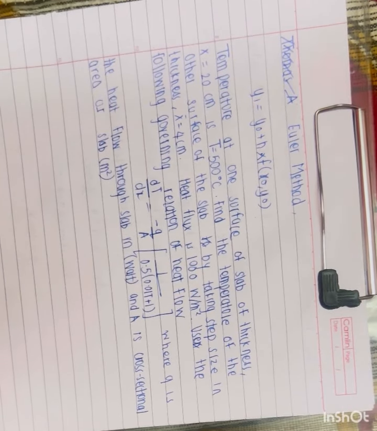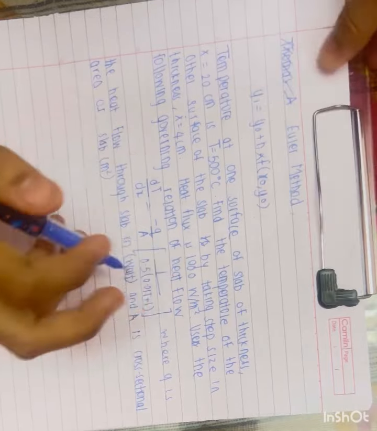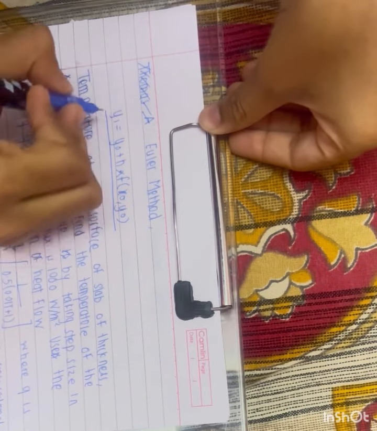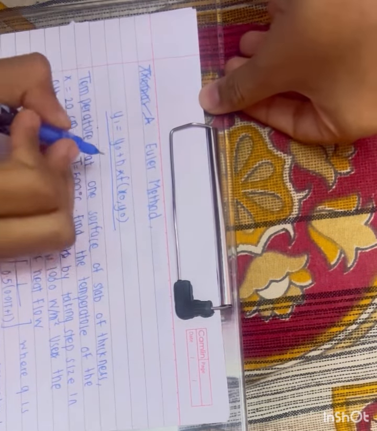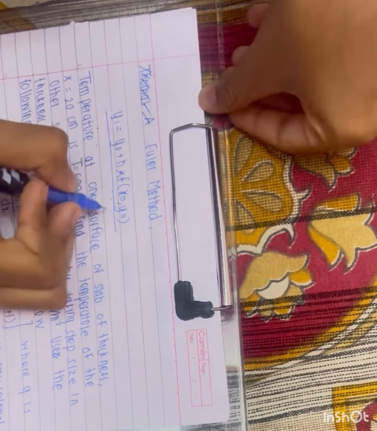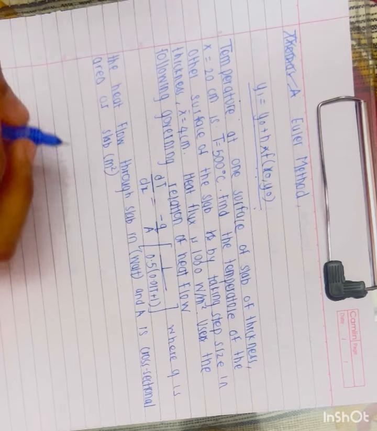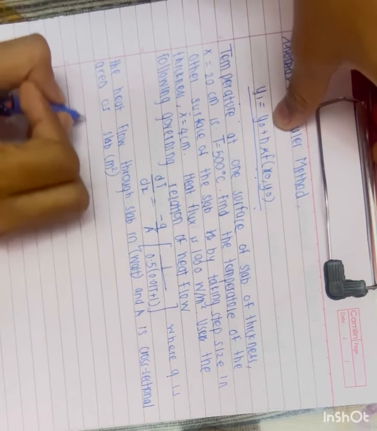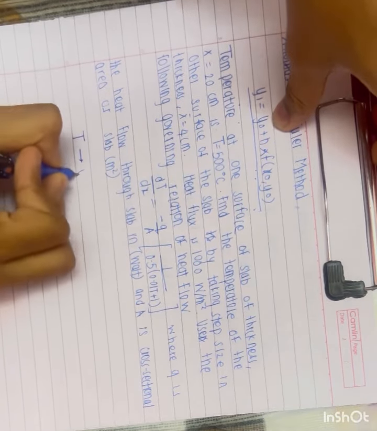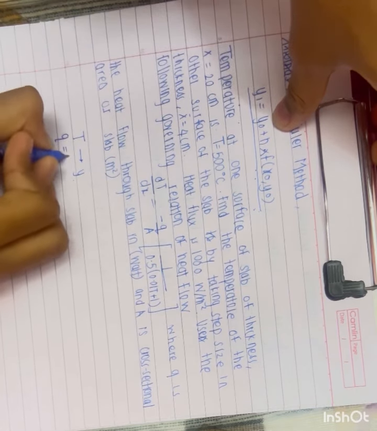Next up, we are seeing Euler's method. In Euler's method, this is the only formula: y1 equals y naught plus h into f of x naught, y naught. So we will see this word problem. This has previously come in the exam. So we will just substitute t as y over here, and q is given as 1000.